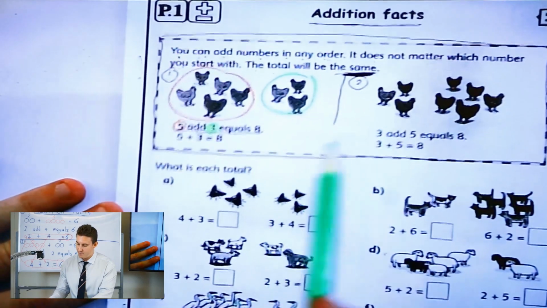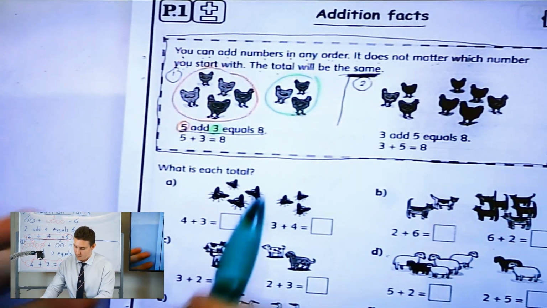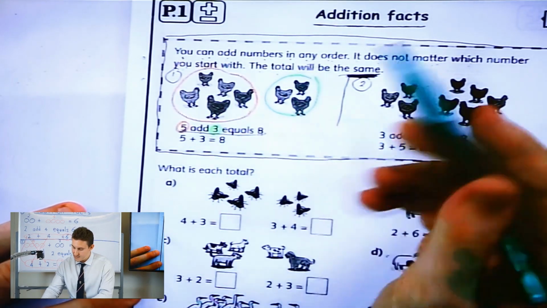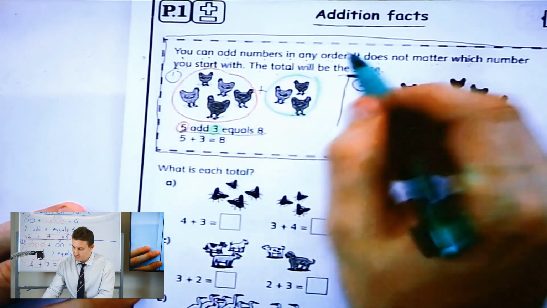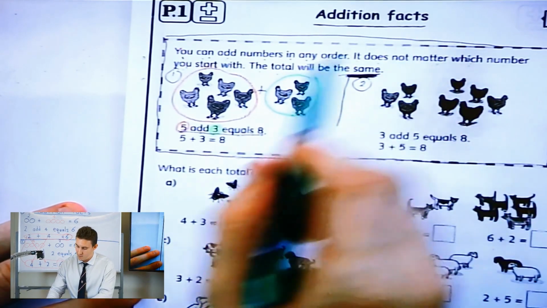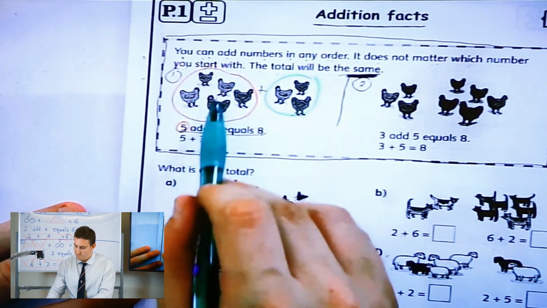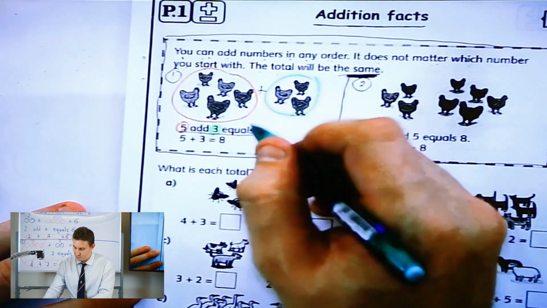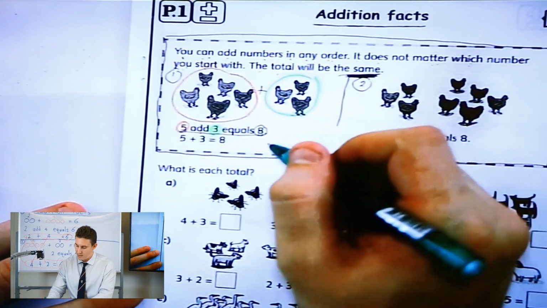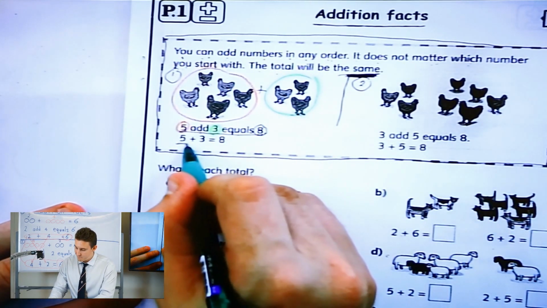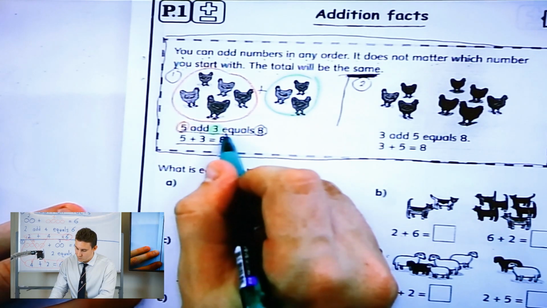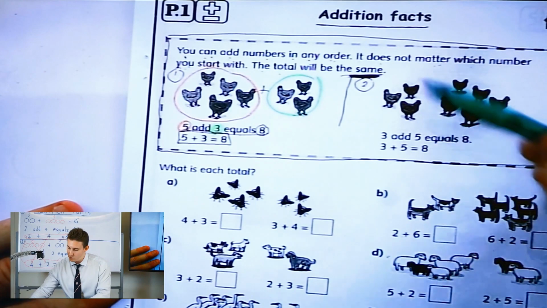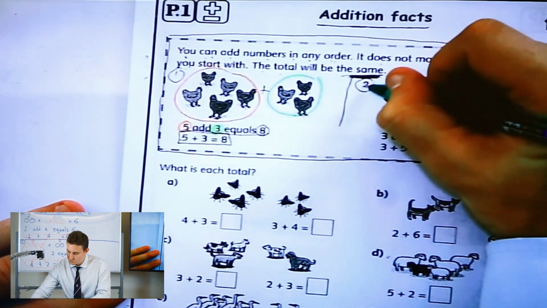So let's add them all together, should we? 1, 2, 3, 4, 5 plus 3. Okay, so 1, 2, 3, 4, 5, 6, 7, 8. You get the answer 8. So we have here 5 plus 3 equals 8. Very good. Now let's go to picture 2.